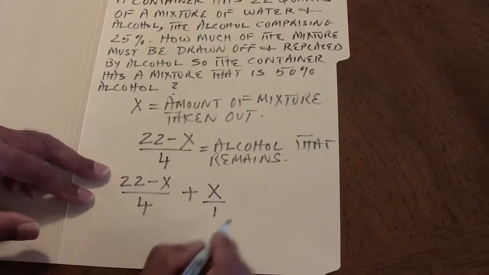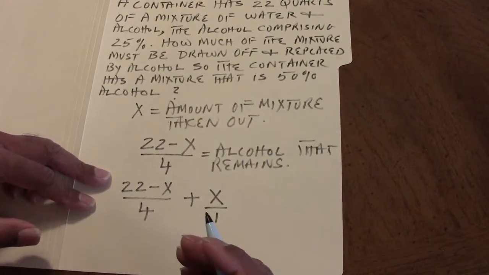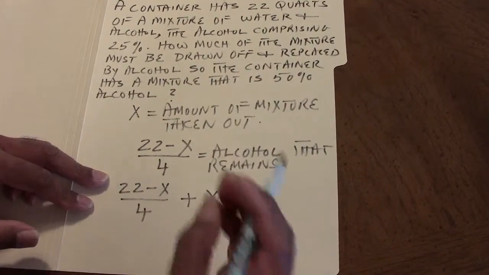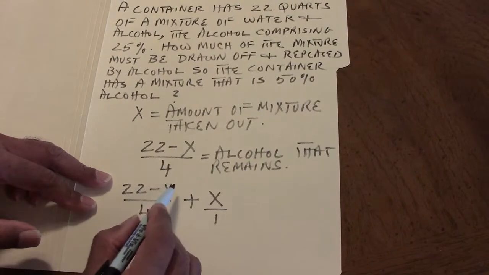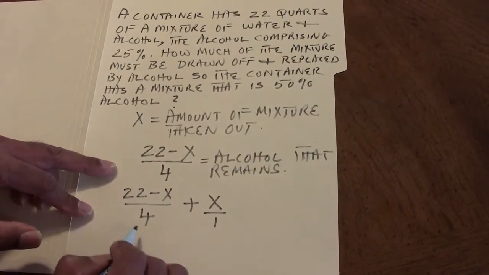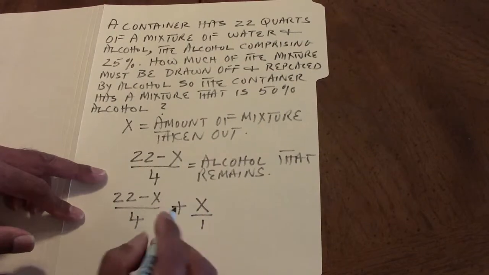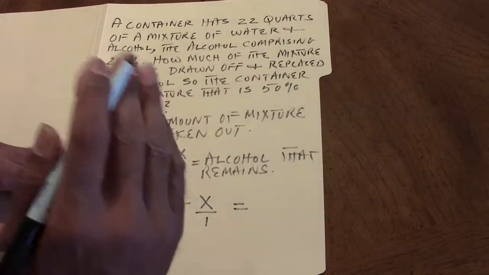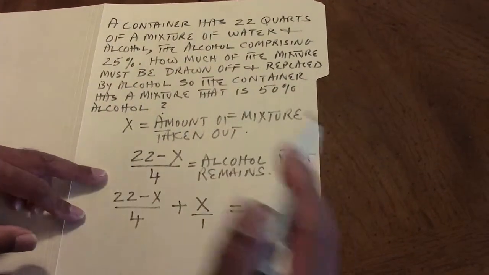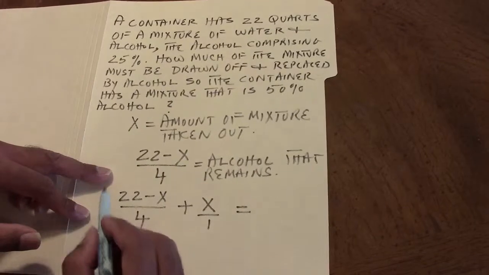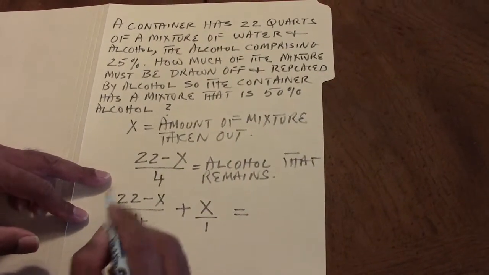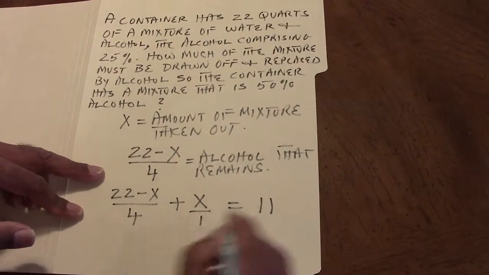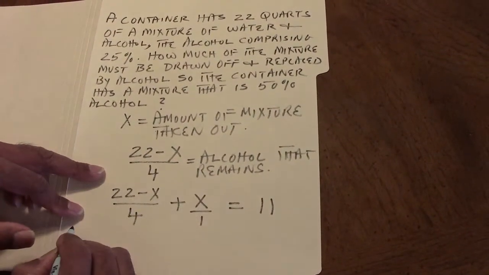So the total amount of alcohol in the container after the X amount has been replaced is what remained in the beginning, plus the X amount that was added, and this has to equal 50% of the 22 quarts, because in the end, the solution is 50% alcohol. So what is 50% of 22? It's half, or 11. And so we have established this equation.